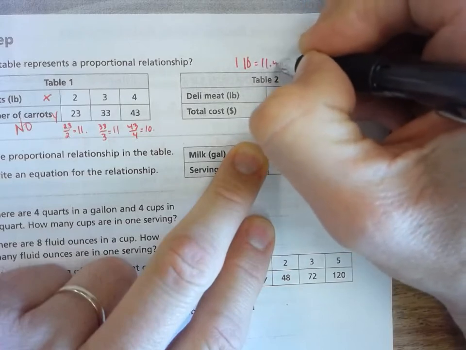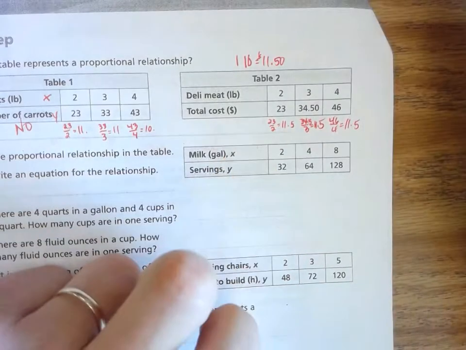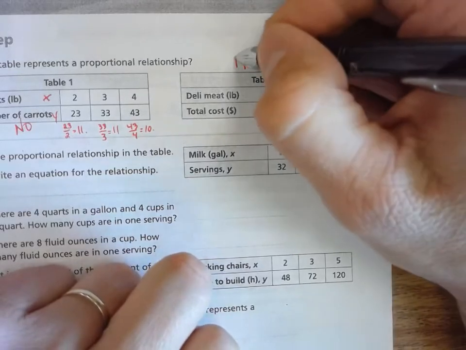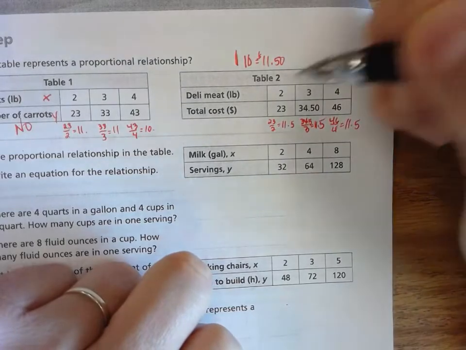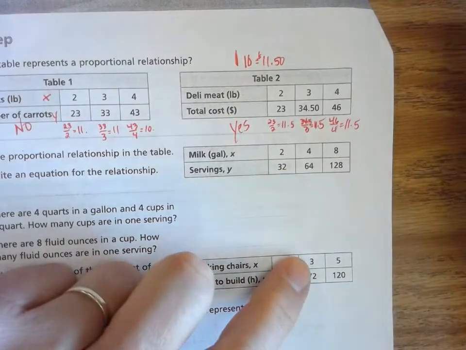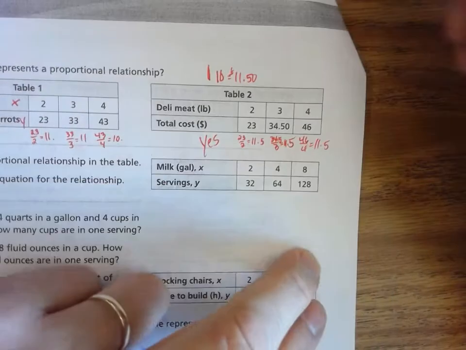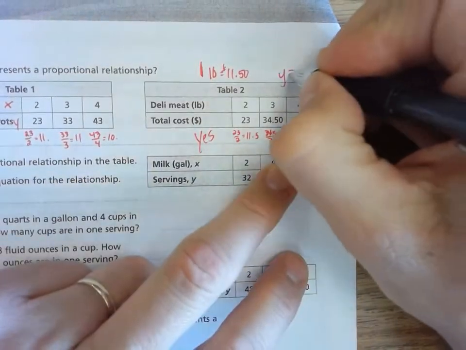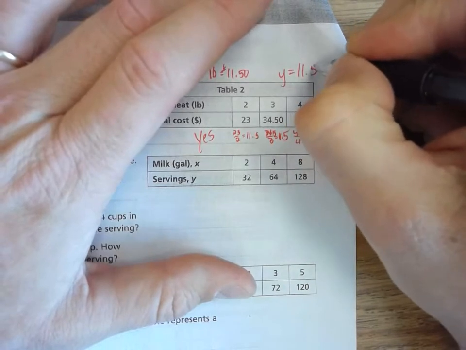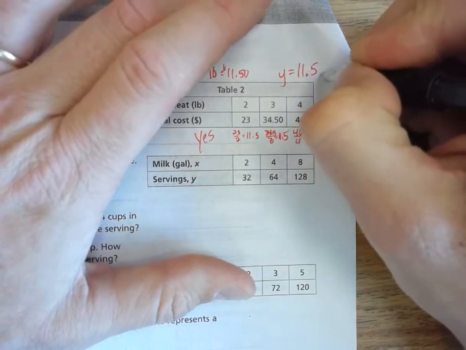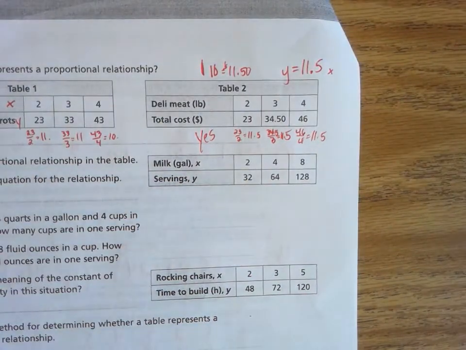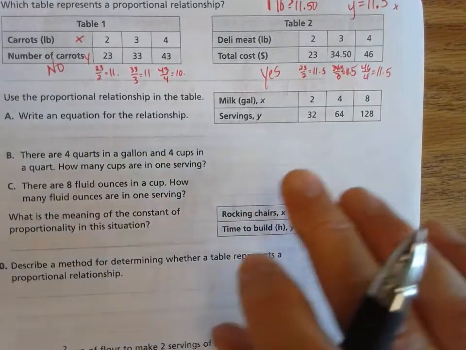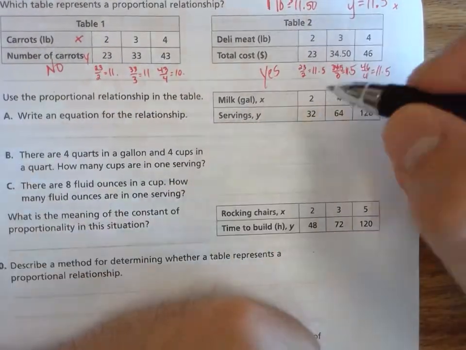So 1 pound of deli meat is going to be $11.50. Are all those the same? That would be a yes. If you were going to write an equation for that, that would be y equals 11.5x, or you could have put 11.50 if you wanted to put the 0 on it. Lowercase y, lowercase x.